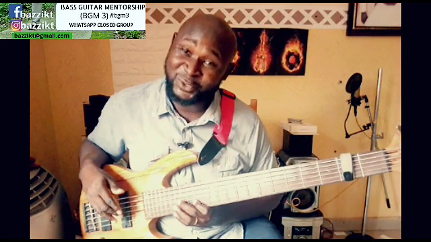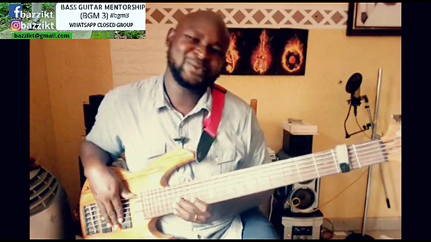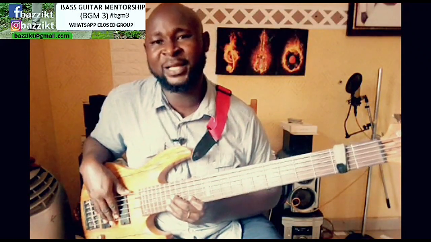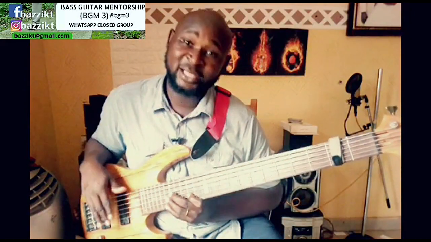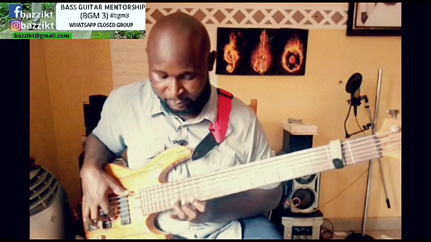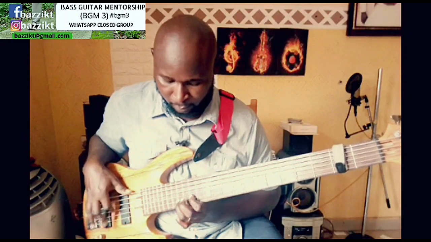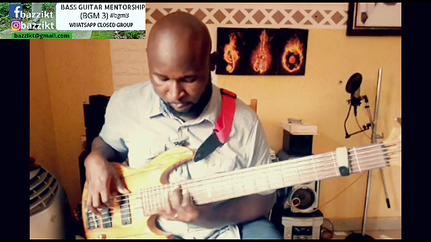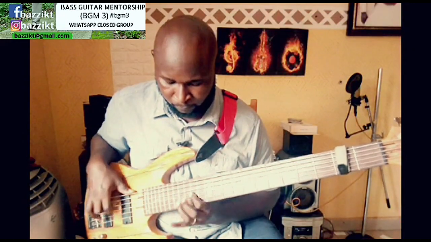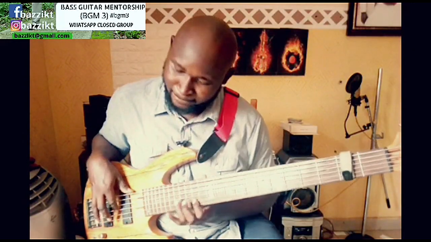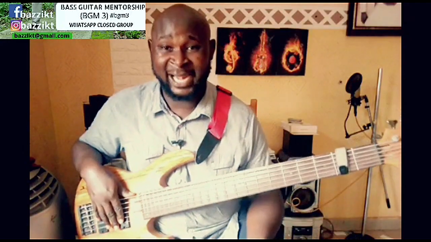Still my pentatonic, but now it sounds quite different because I'm playing it with some level of speed, or playing it on the higher register of the bass guitar. And I added some dynamics.